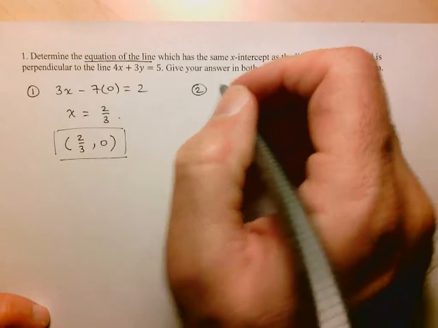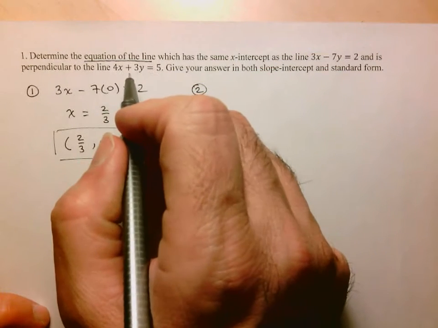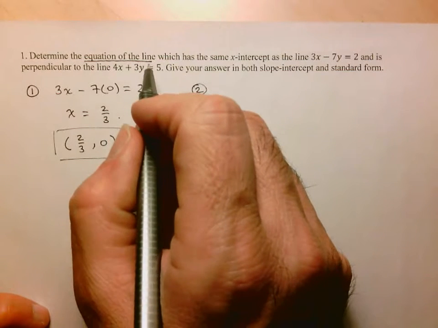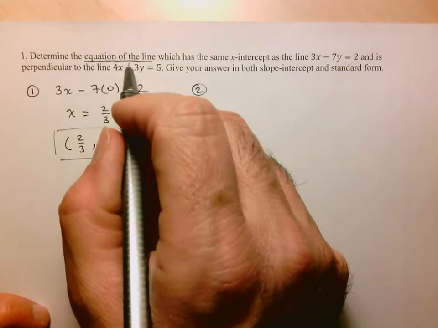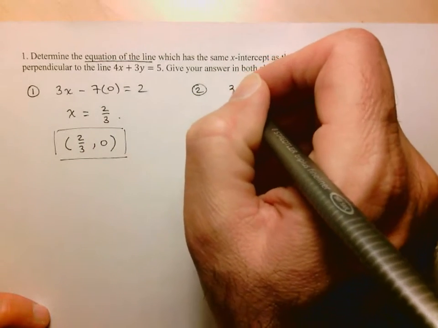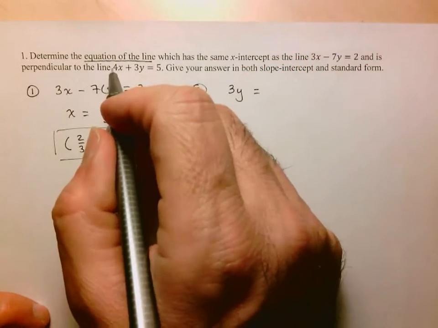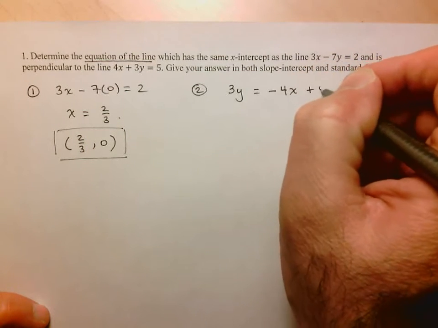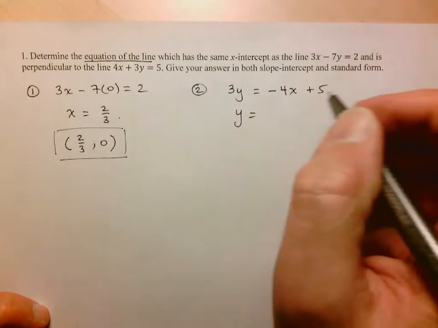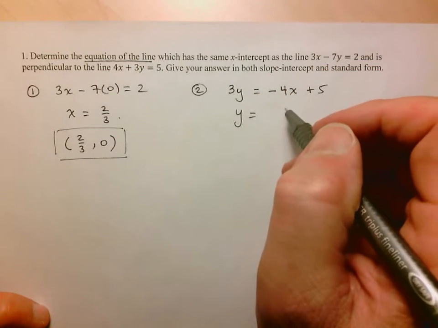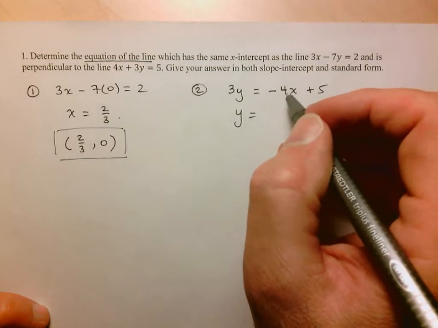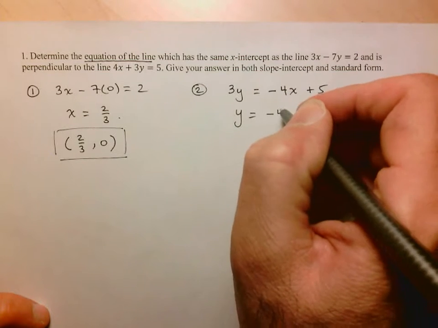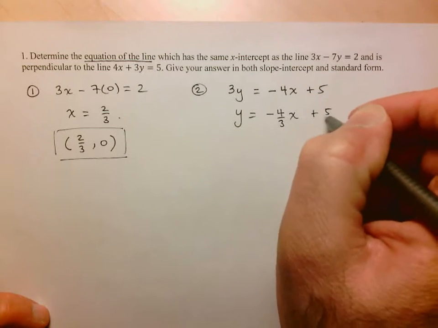To determine the slope of this line, the easiest way is to rewrite the equation in slope-intercept form, so I want to isolate the y variable. Let me start by taking this 4x and bringing it to the other side. The 3y doesn't change. The positive 4x going to the other side becomes negative 4x, and then plus 5. Now I can isolate y by dividing the right-hand side by 3. Since I have an addition, I have to divide both terms by 3. So this is going to be negative 4 over 3 x plus 5 over 3.